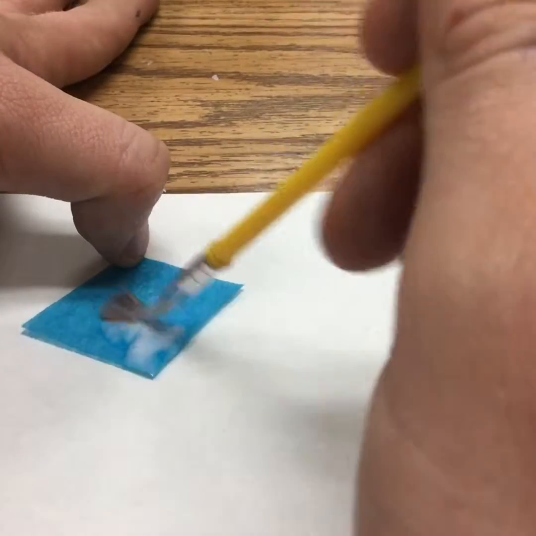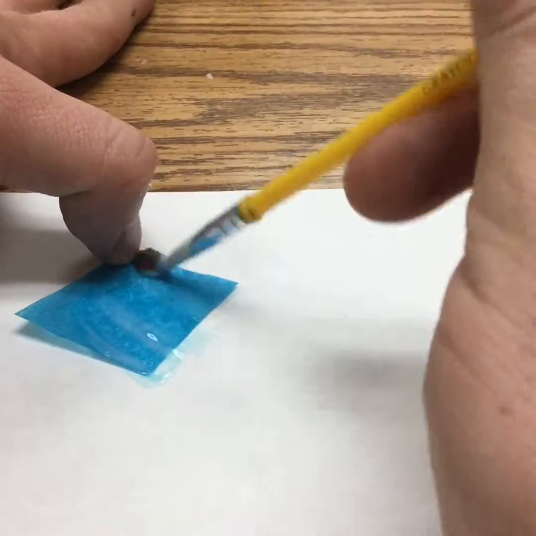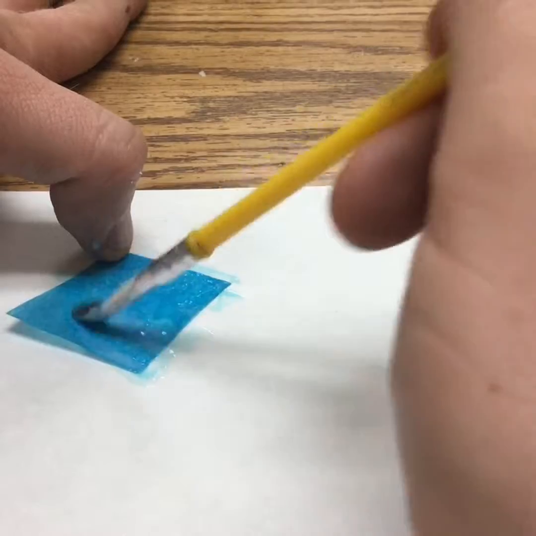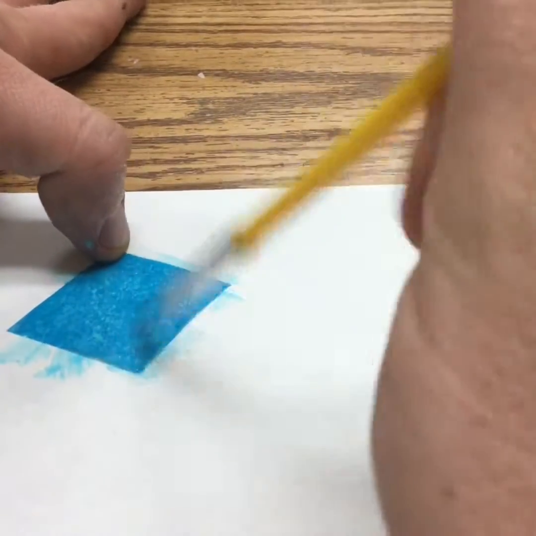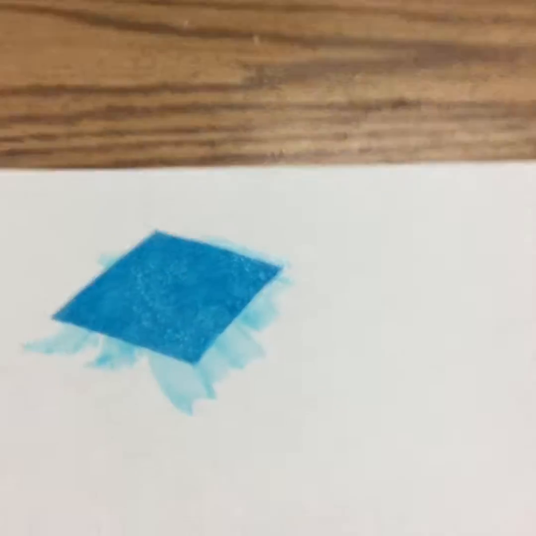And I'm going to paint the top of this tissue paper with that white glue, and that will make it stick. Now, I'm not going to touch it again. Sorry about that. I'm not going to touch it again. I'm just going to keep on going.